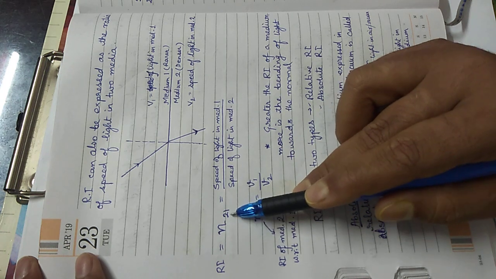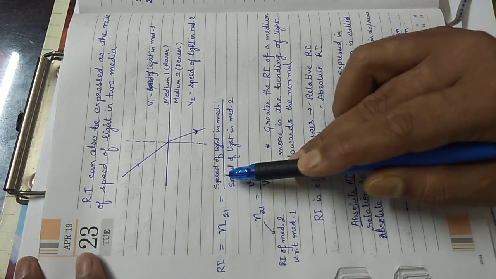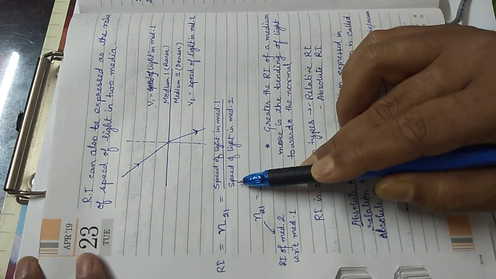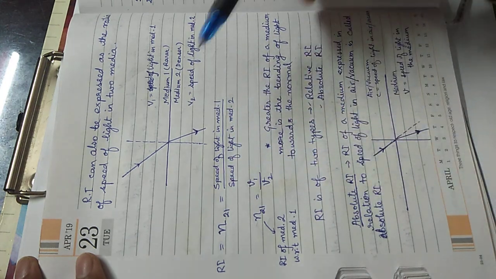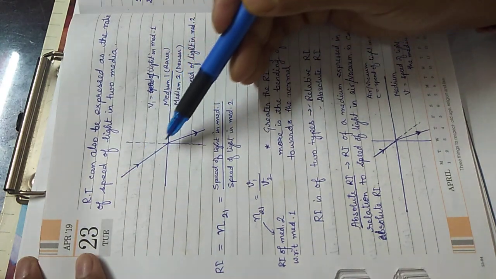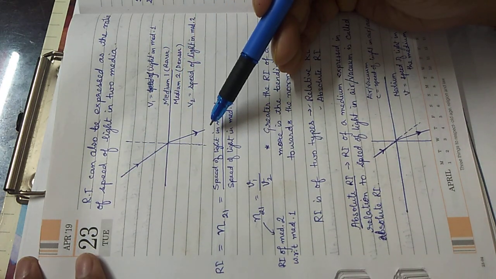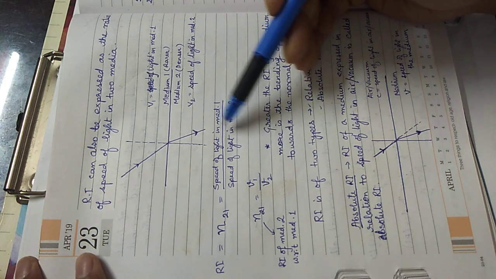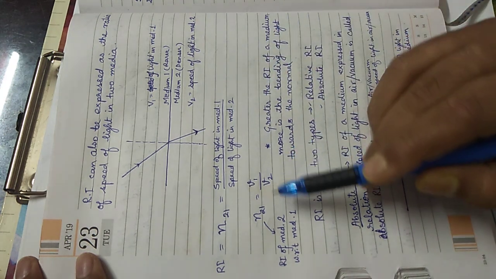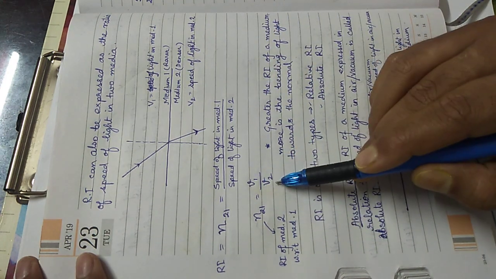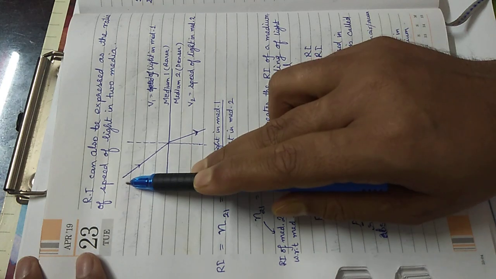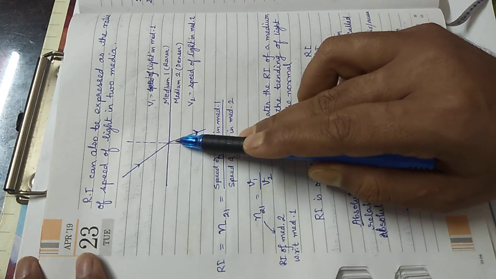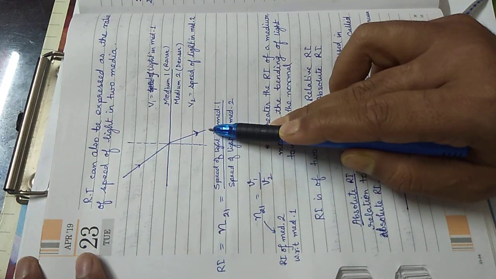So how do we write refractive index? It is written as n21. Now what is n21? It is the speed of light in medium 1 divided by the speed of light in medium 2. That means the speed of the medium through which light is coming, you write on top, and the speed of the medium into which the light is entering, you write below. So it is written as n21 = V1 by V2. V1 is the speed of light in the medium through which light is coming, and V2 is the speed of light in the medium into which light has entered.